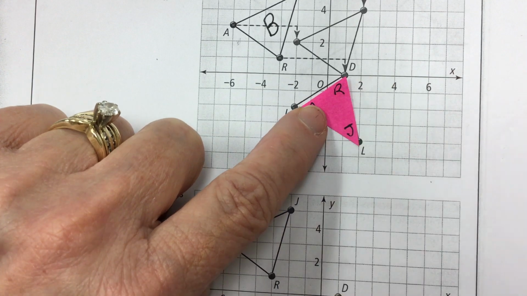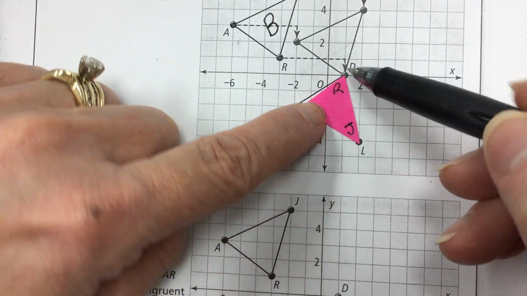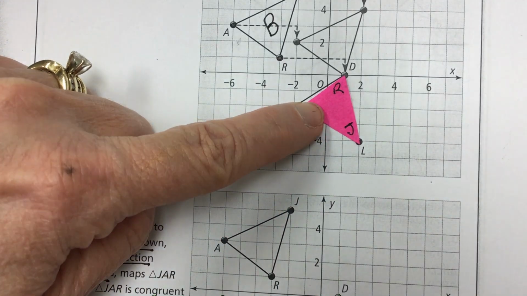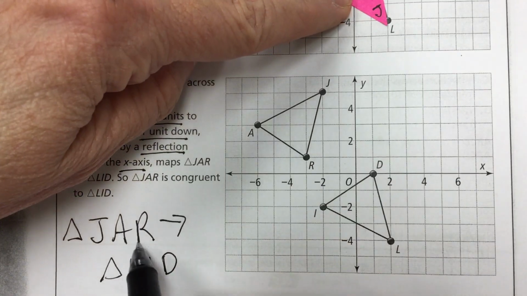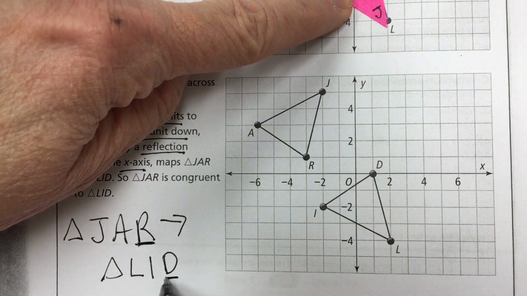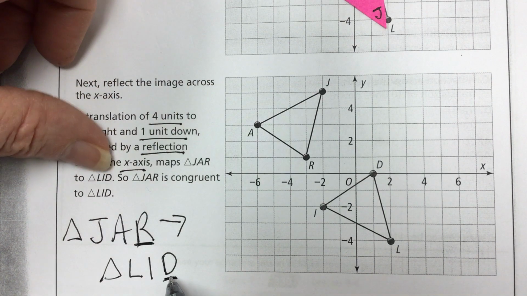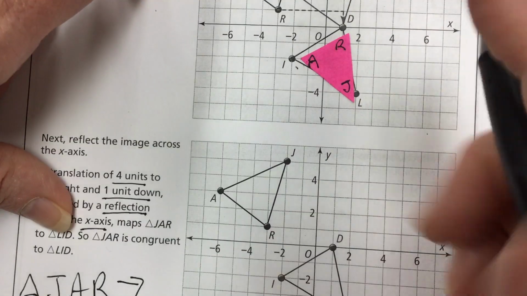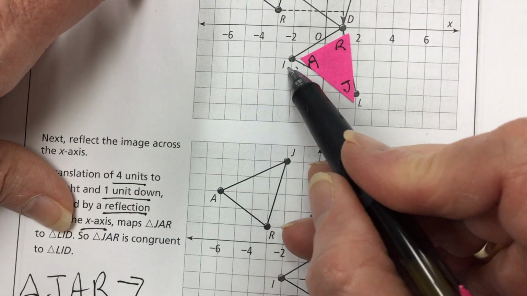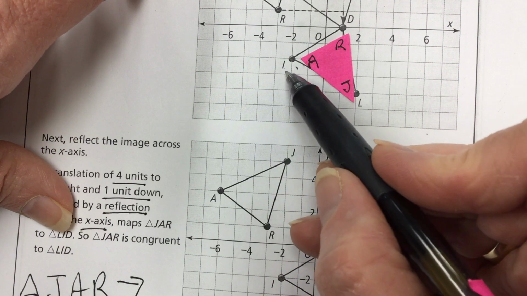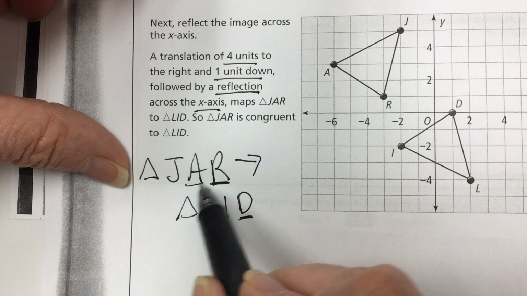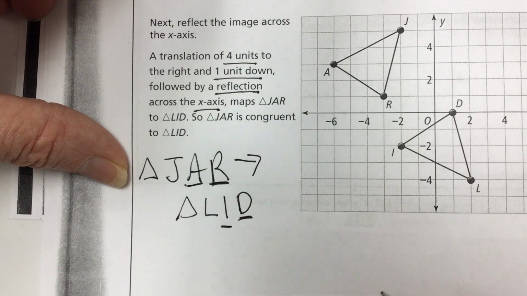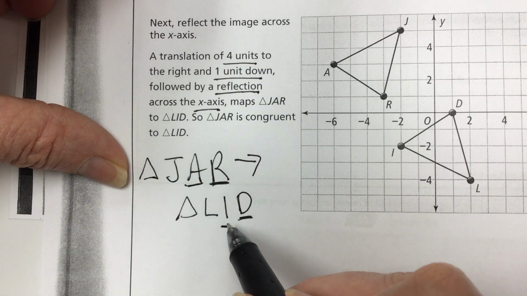Okay. So who does R correspond with? D. Notice if R is the third letter, who else needs to be the third letter? D. Now, who does A correspond with? I. So A corresponds with I. If A is in the middle of my congruent statement, I needs to be in the middle of the other triangle's congruence statement, okay?